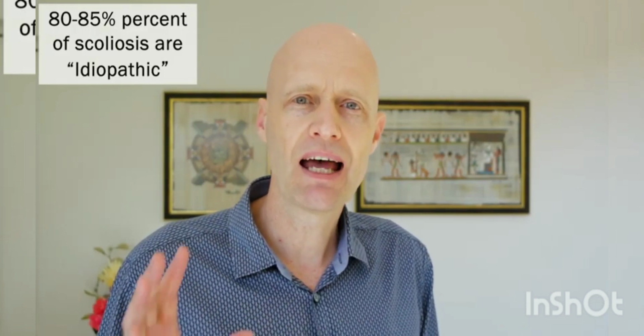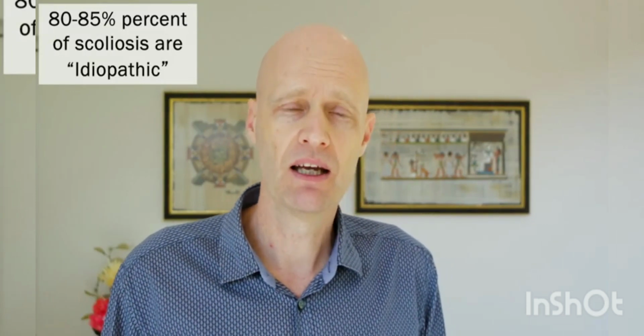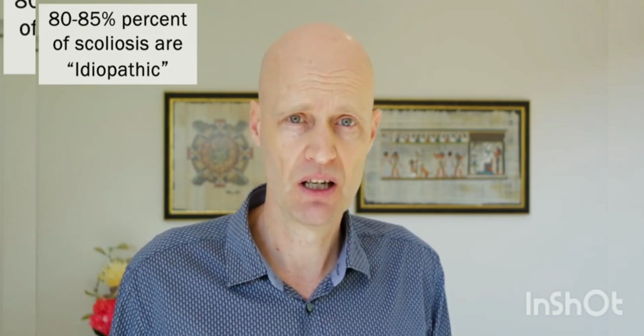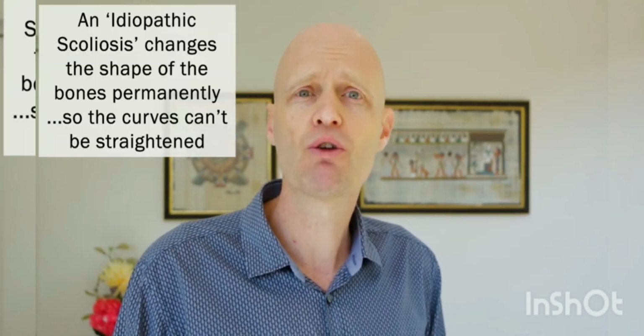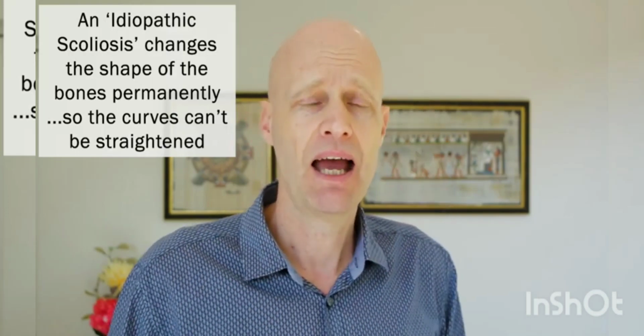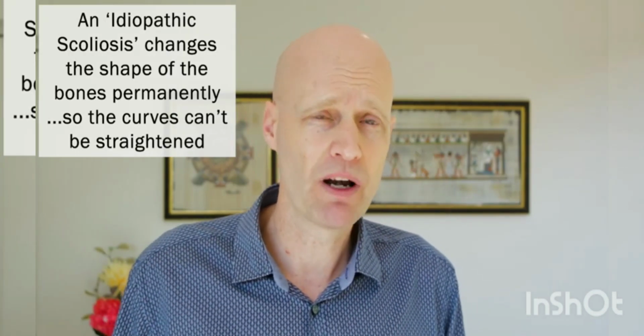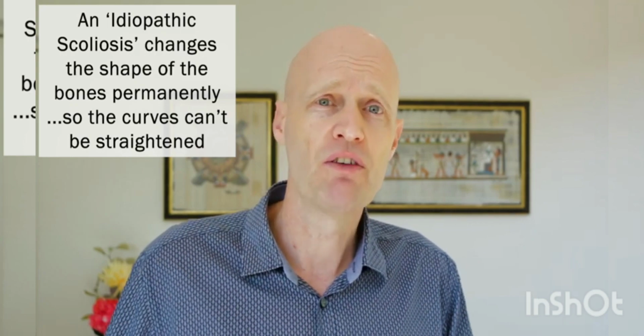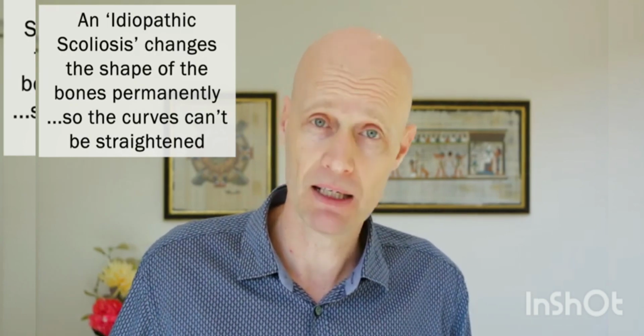It's important to understand that 80 to 85% of scoliosis cases fall into one category, the idiopathic scoliosis of unknown origin. Now, for some reason, as we grow from a very early age, from the early teens or even before, the spine can grow with a bit of a bend in it. And by the time we reach our late teens, when our bones are fully matured, the vertebrae have changed their shape permanently. You can't change the shape of bones once they mature, so most people can't straighten their scoliosis.